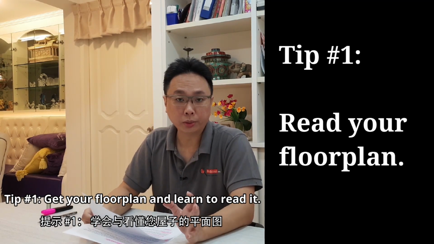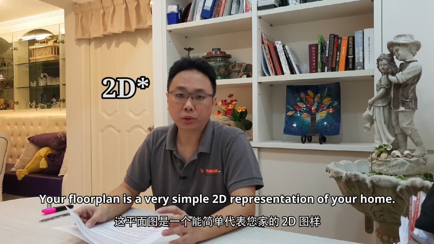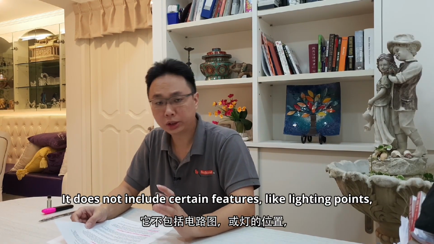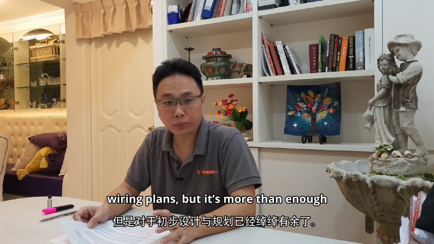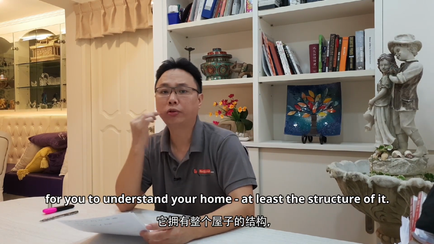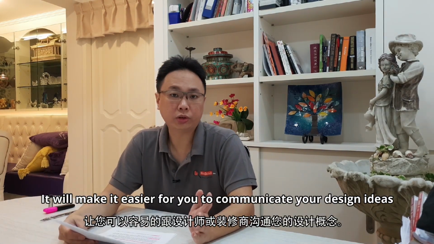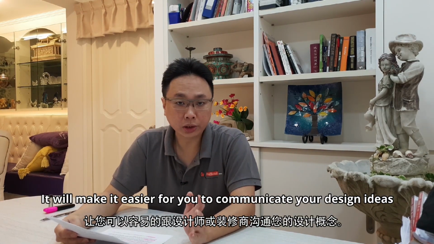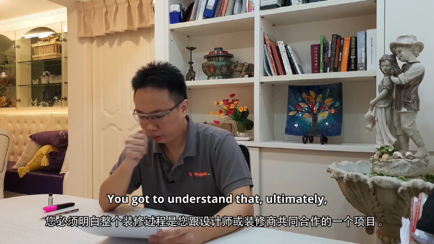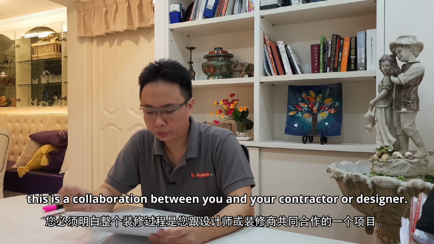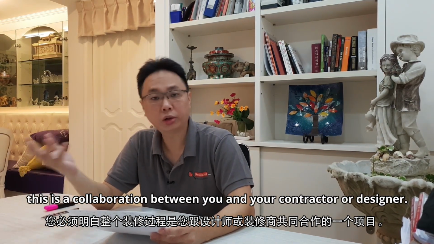Get your floor plan and learn to read it. Your floor plan is a very simple 3D representation of your home. It does not include certain features like lighting points, wiring plans, but it's more than enough for you to understand your home, at least the structure of it. It will make it easier for you to communicate your design ideas to your interior designers or renovation contractors for that matter. You got to understand that ultimately this is a collaboration between you and your contractor or designer.